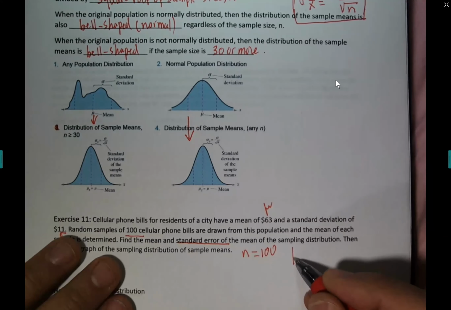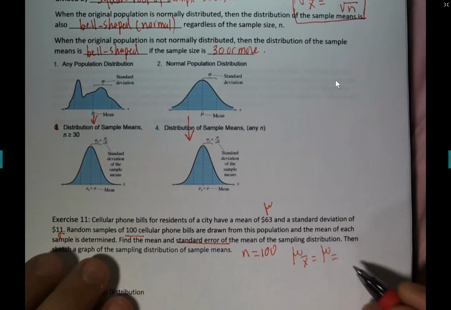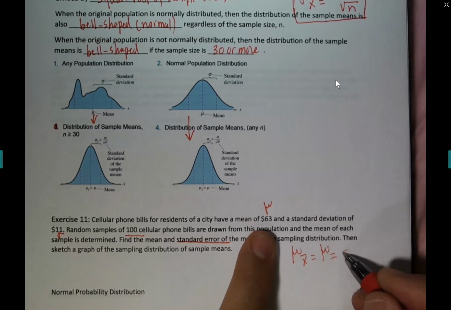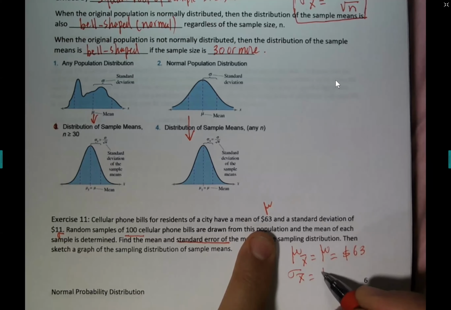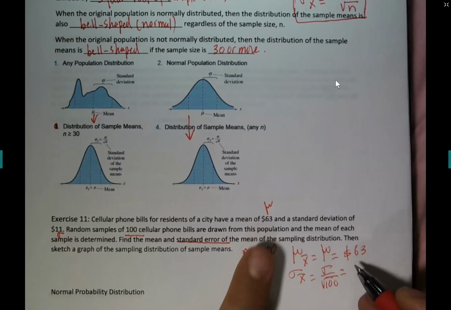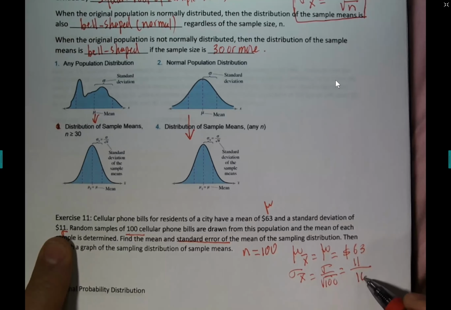So in order to answer this question, you already know the results of the theorem. You say mean of X bar equals the original mean, which is what? $63. And sigma of X bar, guys, which is sigma divided by square root of n, square root of 100. And what is the standard deviation? It's 11. And what's the square root of 100, guys? It's 10. It's $1.1.